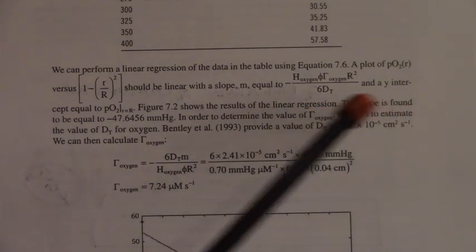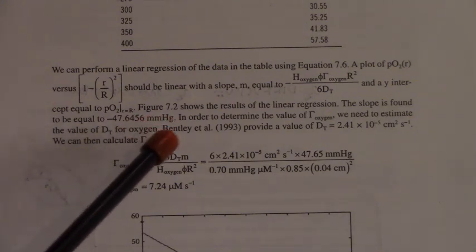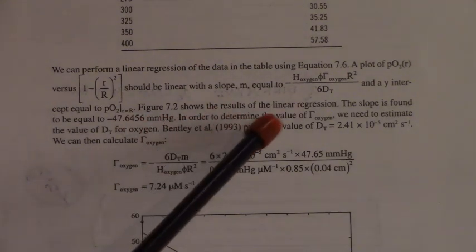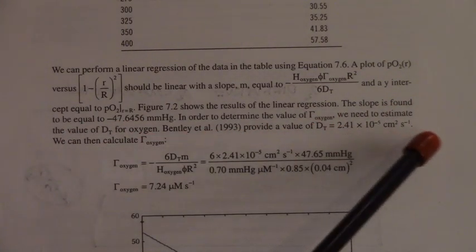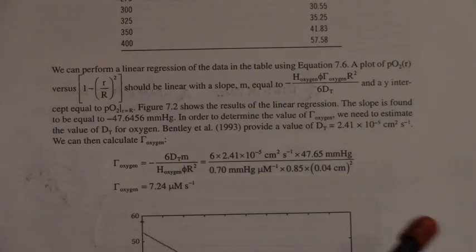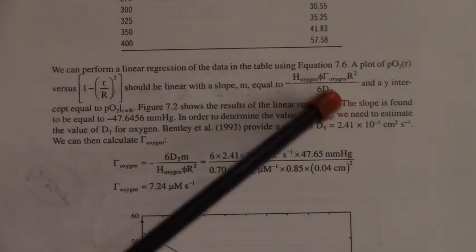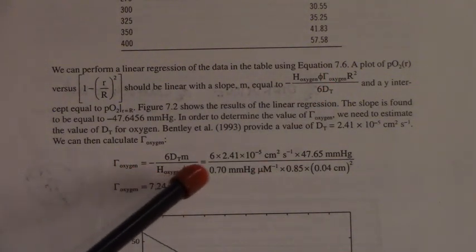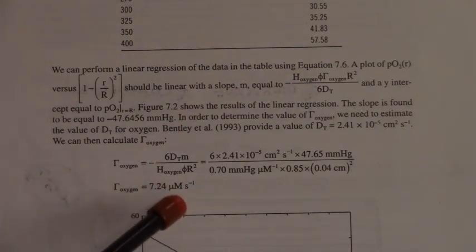We see then that the slope is found to be equal to minus 47.6456 millimeters of mercury. Now in order to determine the value of gamma oxygen, we need to estimate the value of D for oxygen, and here we'll use the value that Bentley gave of 2.41 times 10 to the minus 5th square centimeters per second. So from this equation we solve for the gamma oxygen as shown right here, plug in all the numbers and units, and we end up with a gamma oxygen level of 7.24 micromolar per second.